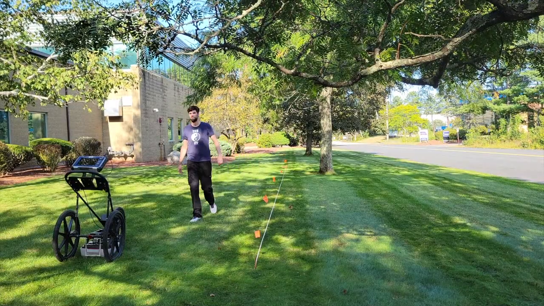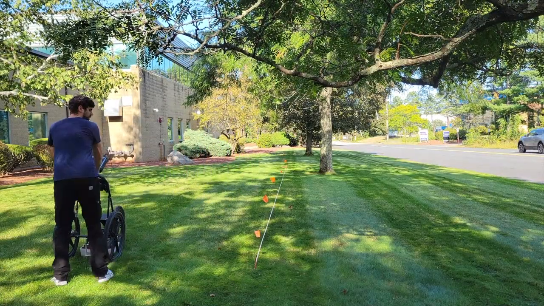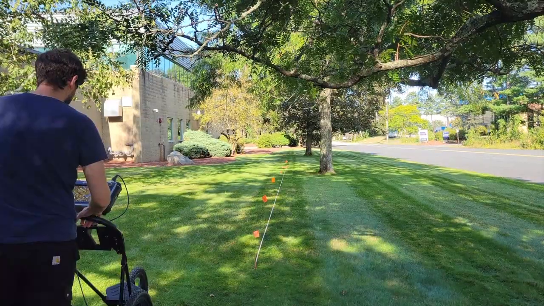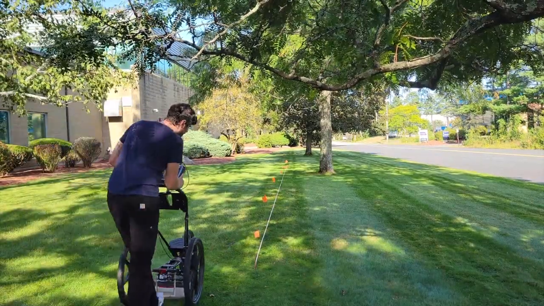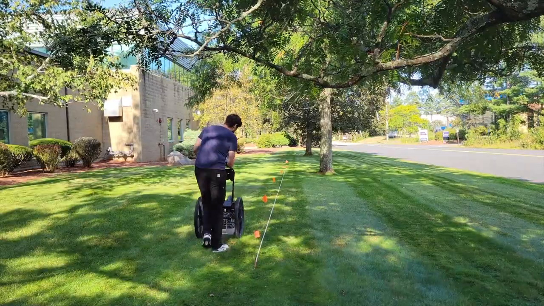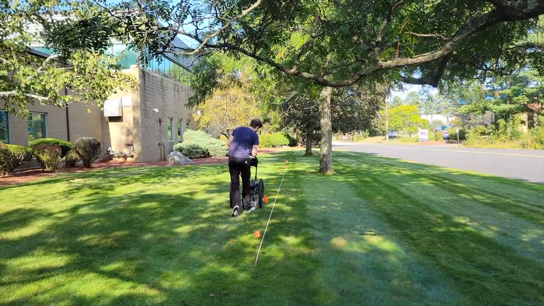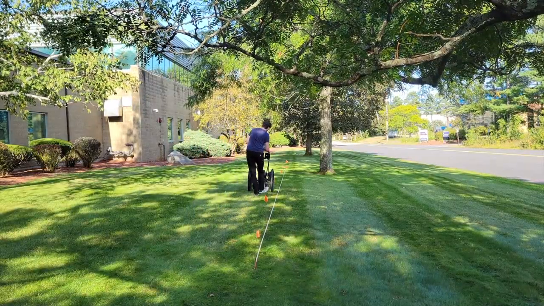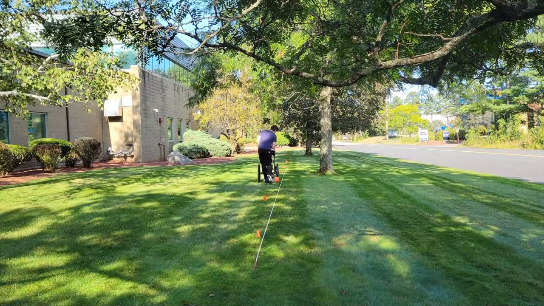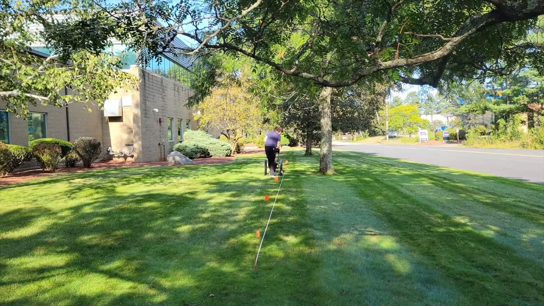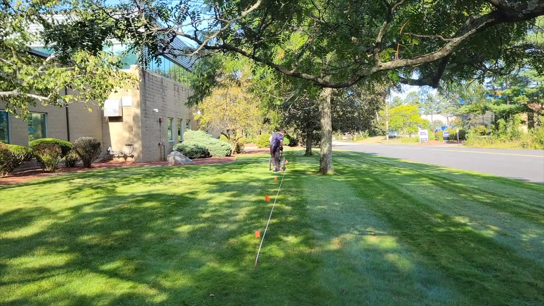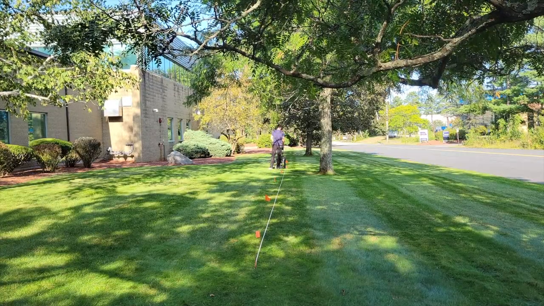I'll start collecting a line and begin pushing from behind the first flag so that I can accelerate up to a consistent walking speed. The less variability in your walking speed, the more accurate your results will be. The most important thing is to drop a user mark into your data every time you pass a flag. This will give you a reference point for normalizing your transect, converting scans into distance along the ground.